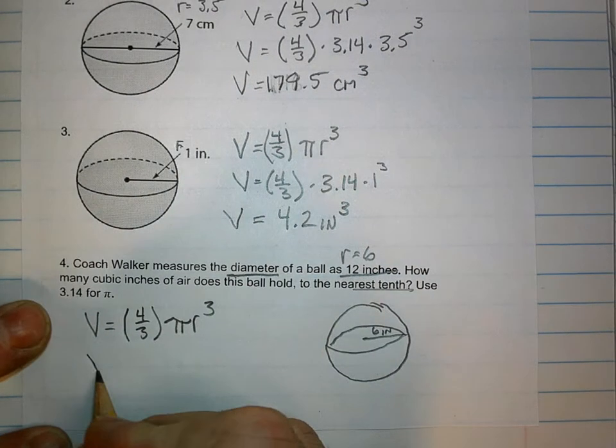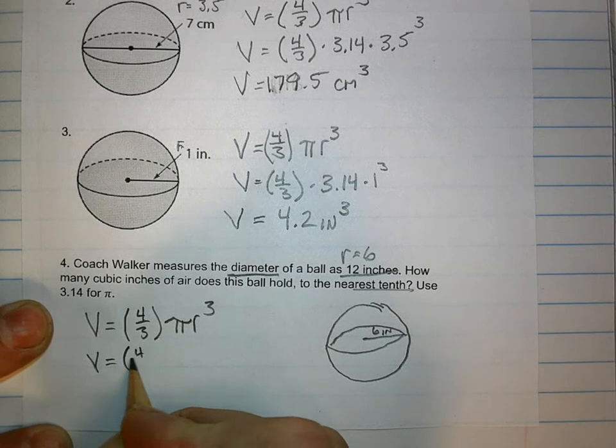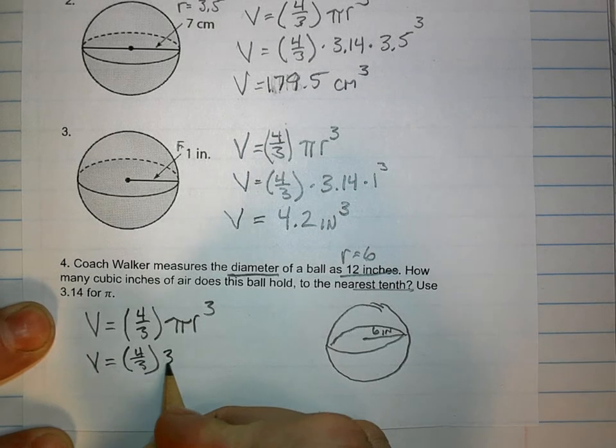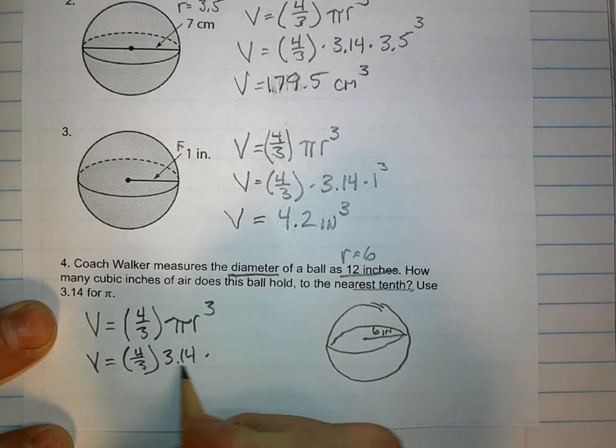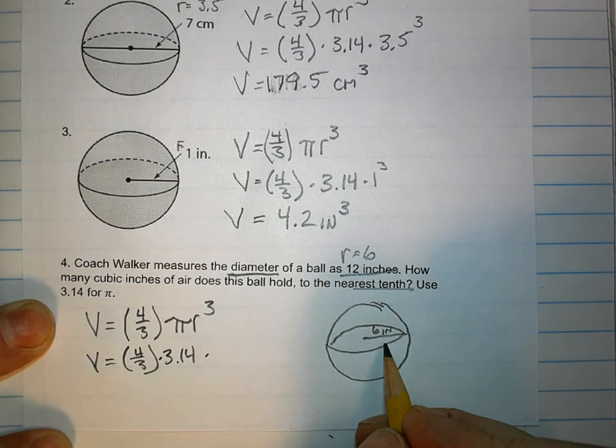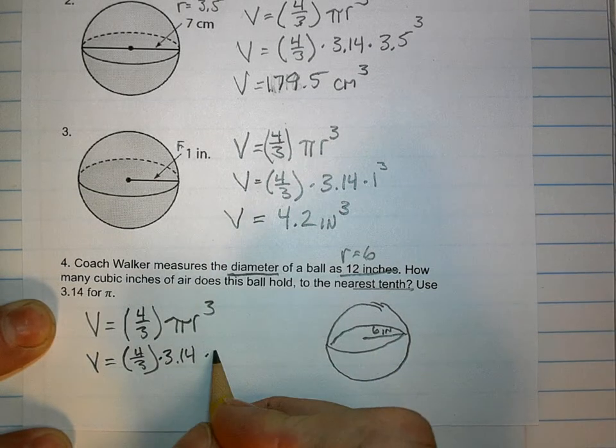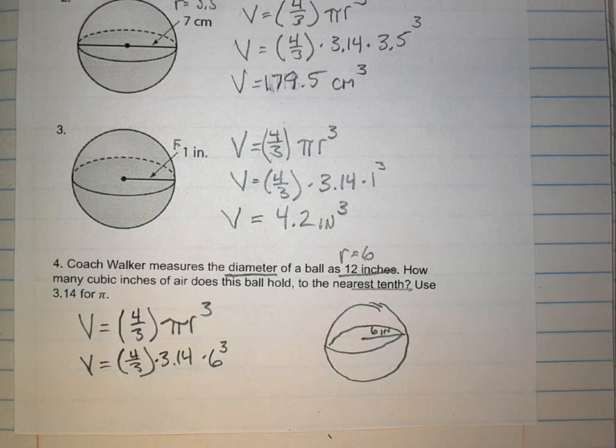Okay, so V equals 4/3. Pi we know is 3.14. And what's the radius? 6, and we make that cubed, right? Let's find out how much air it holds.